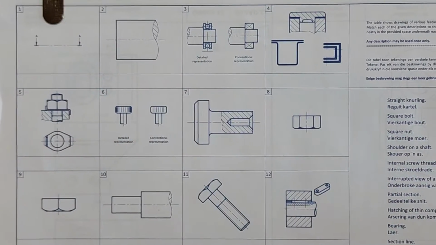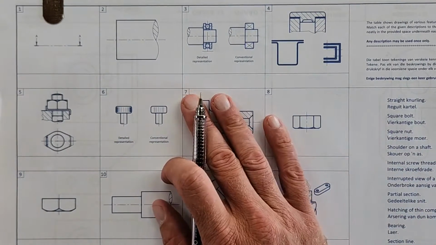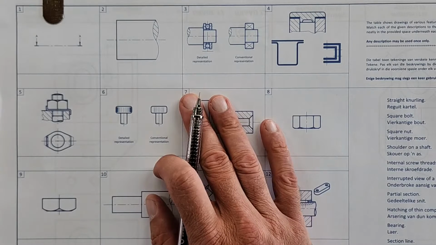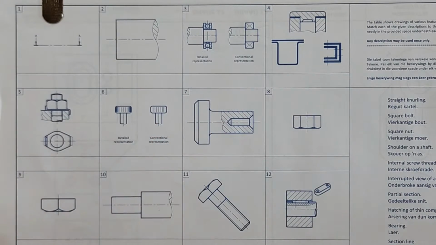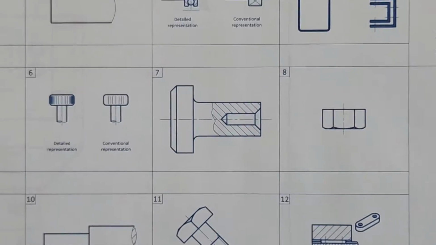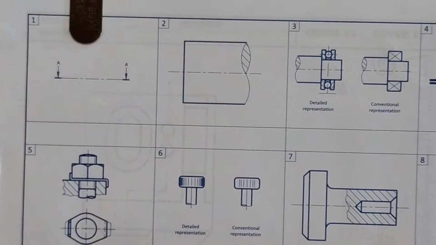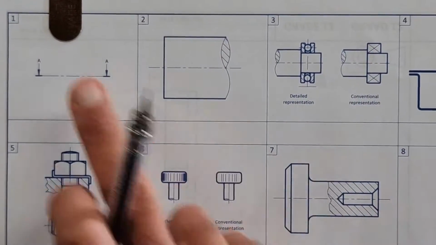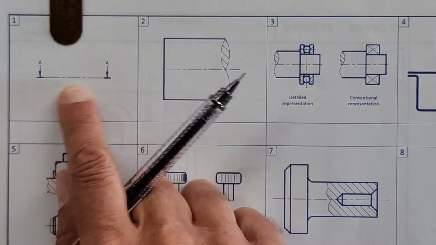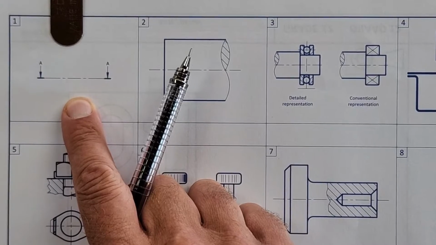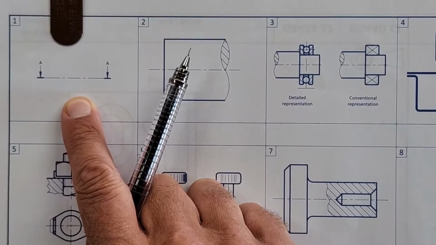You can make notes as we continue, but we're going to try and do this page plus 2.4 and 2.5 as well. So to help us out here, let me zoom in so you can really see the different components, and then we're going to get started. We'll do them in the order given. So the first one here is very well known to you, but that resembles a section line.